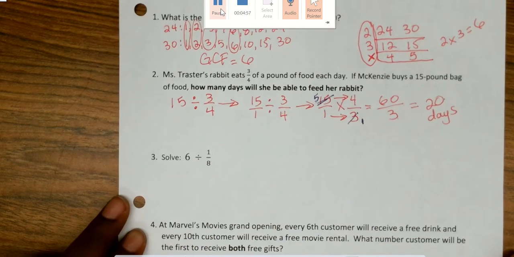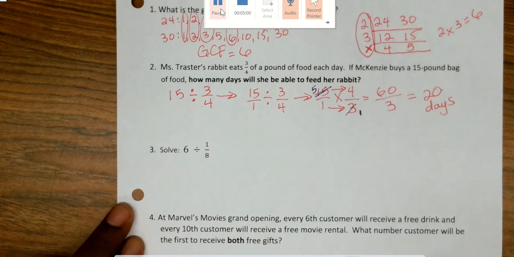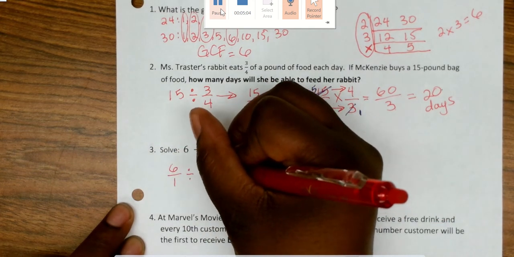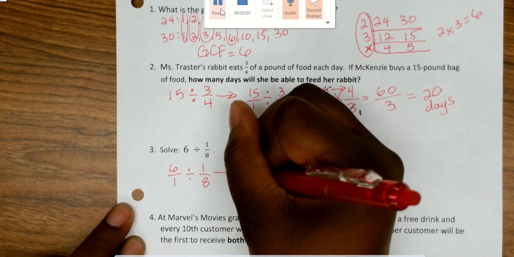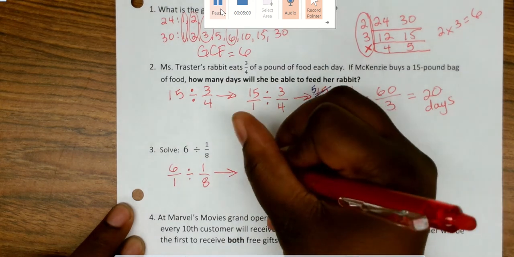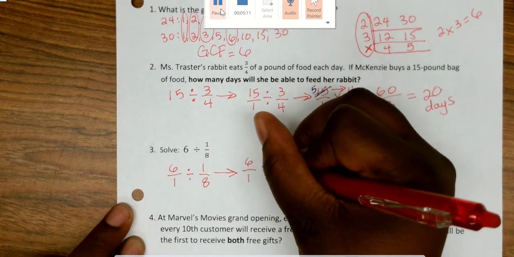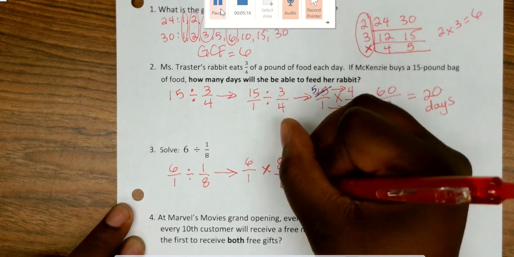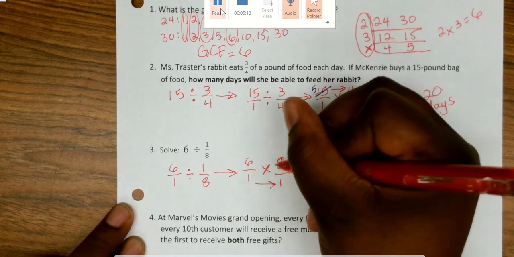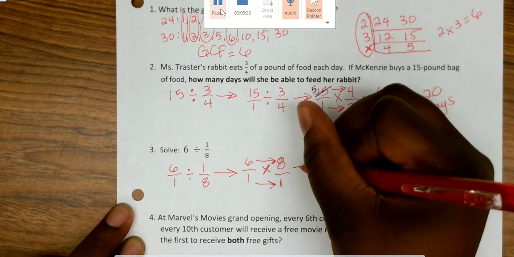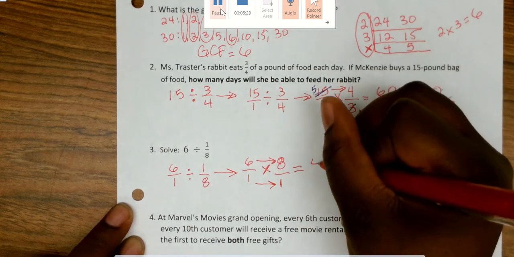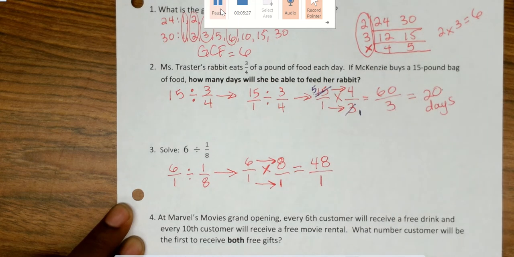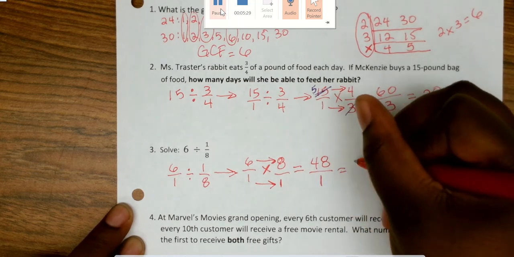All right. So now number 3, 6 divided by 1/8. I'm going to put my 6 over 1. Then I'm going to work on my keep, change, flip. I'm keeping my first fraction, changing it to multiplication, and flipping 1/8 to 8 over 1. Then I multiply straight across. 6 times 8 is 48, and 1 times 1 is 1. So I have 48 divided by 1, that equals 48.